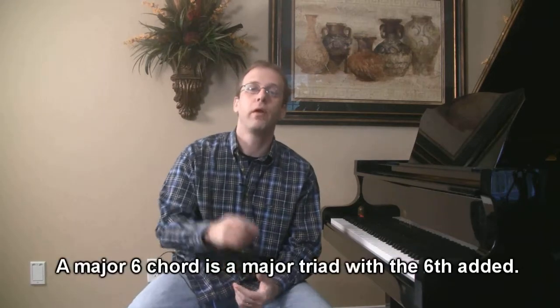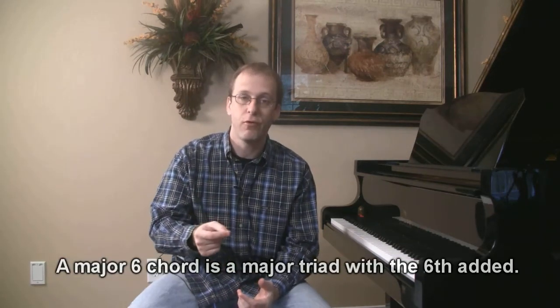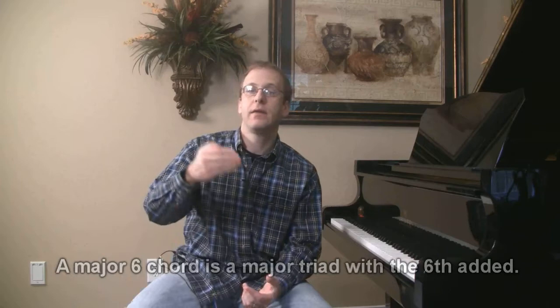In modern music, when you see C6, it means something completely different. It does not mean to invert a C chord. There is a correlation, but that's not really what it means. What it really means is you play a C triad, major triad, and then you add a 6 to it. Let me show you how to do that.